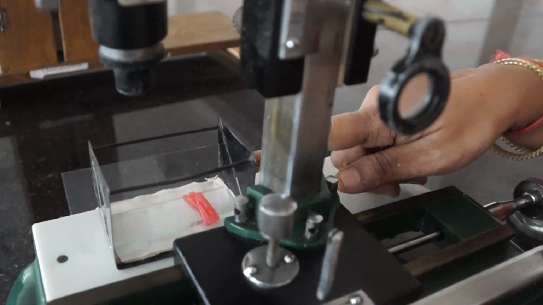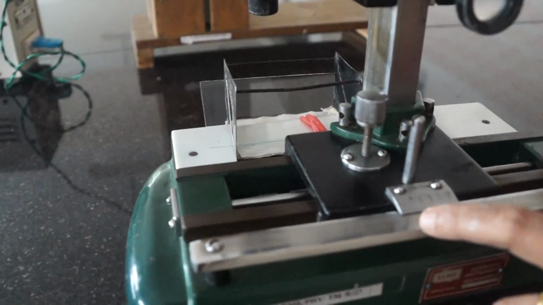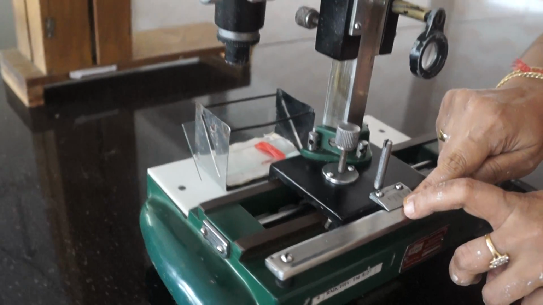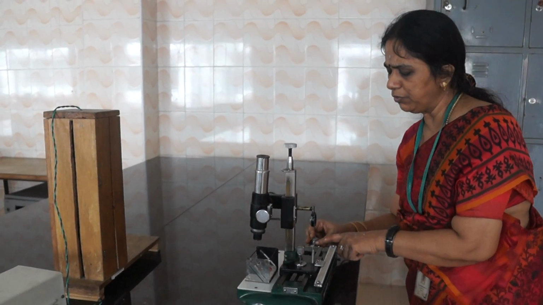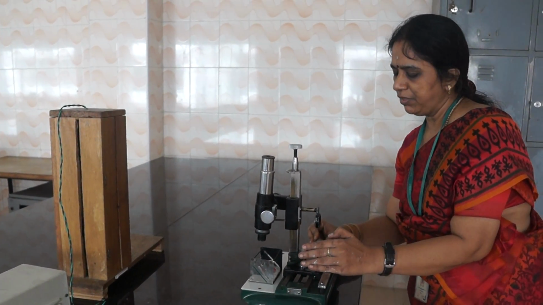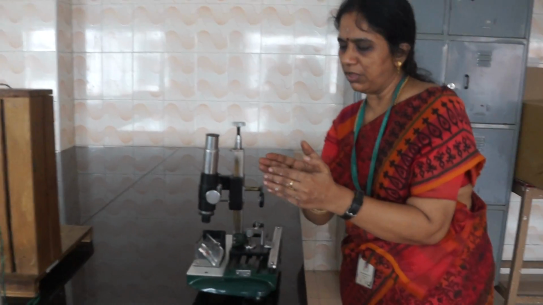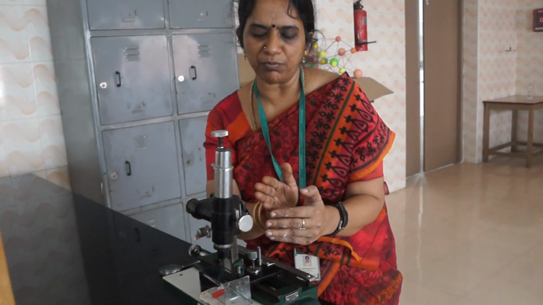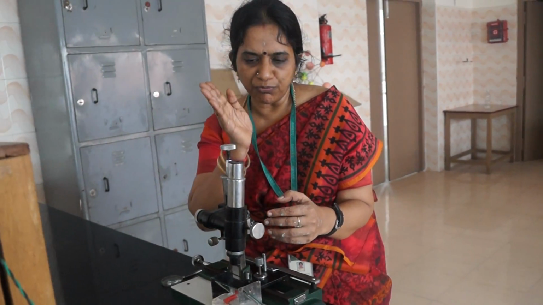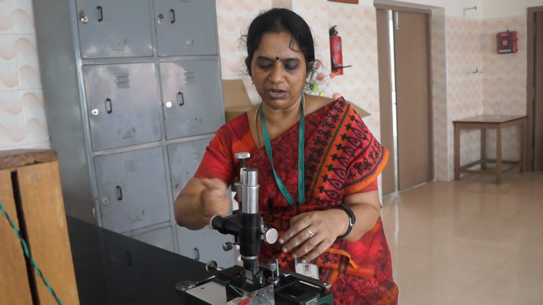For that nth fringe, you need to note down the reading in your manual. In the corresponding column, first note down the nth fringe main scale and vernier scale reading. After noting down the nth fringe, you need to move this in the clockwise direction. That is 5 rotations you need to give, such that n plus 1, n plus 2, n plus 3, n plus 4 and n plus 5 fringes will move, and the 5th fringe should be in coincidence with the vertical crosswire.